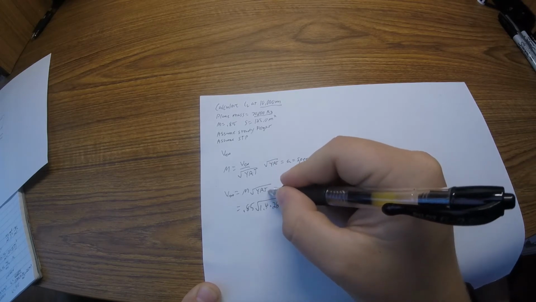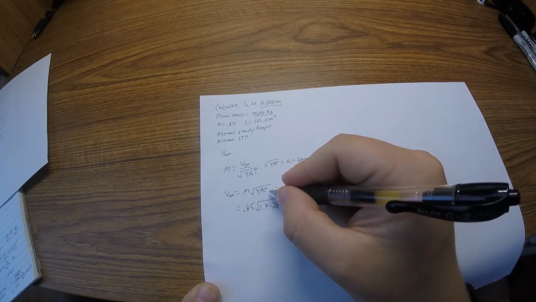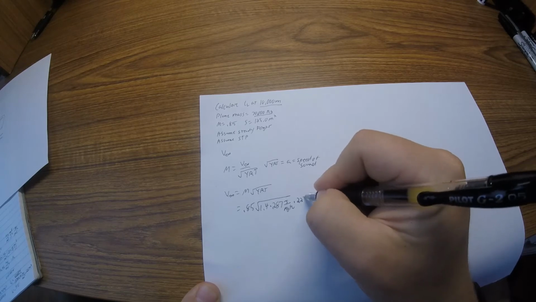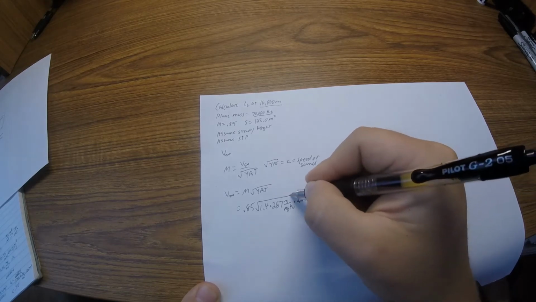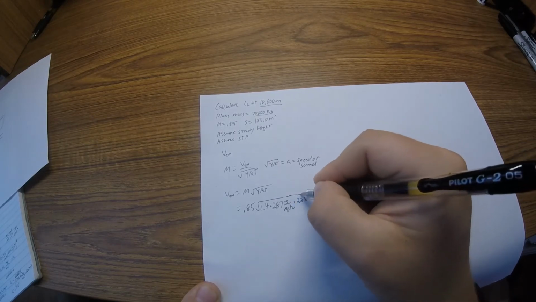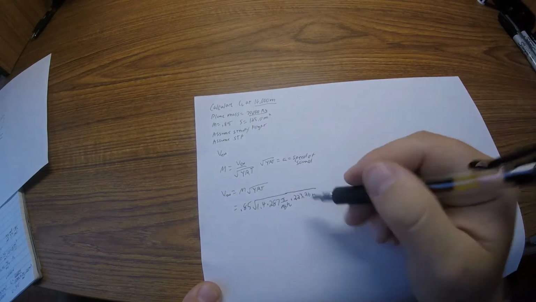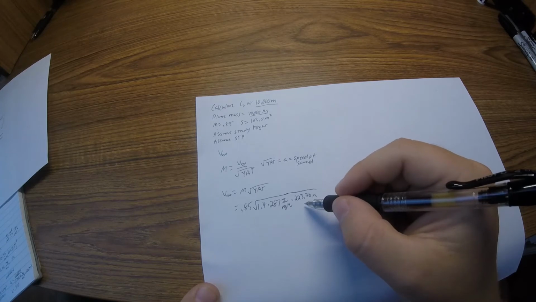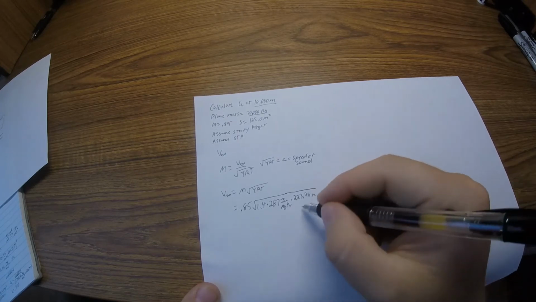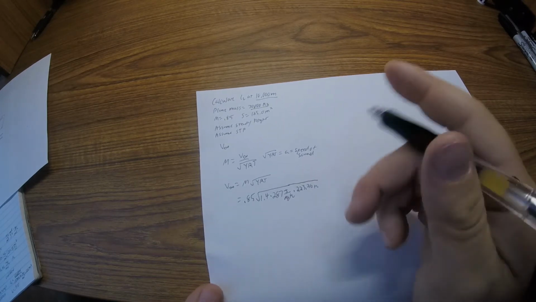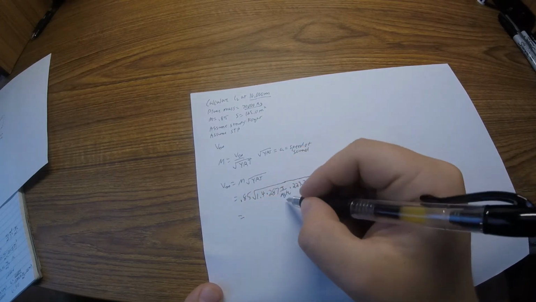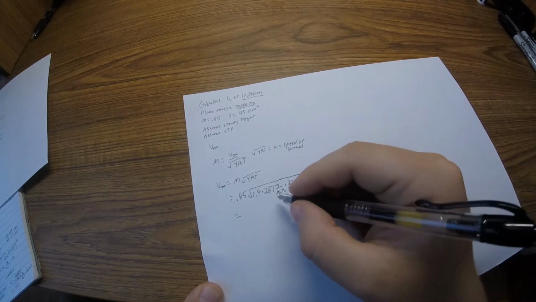Times temperature, which if you want to look that up in the back of the book, is 223.26 Kelvin. So pretty cold, given that 0 degrees Celsius is 273 Kelvin. So cold temperature.